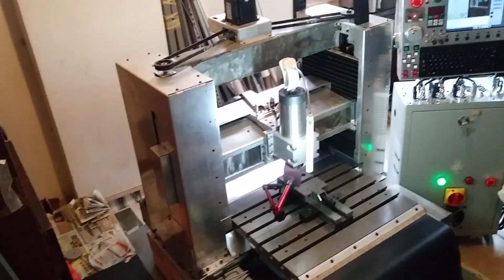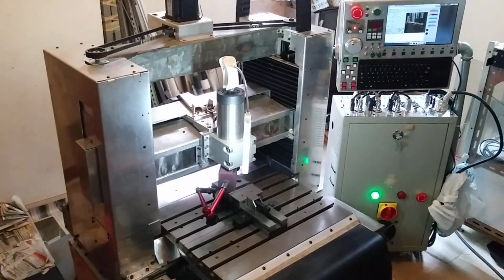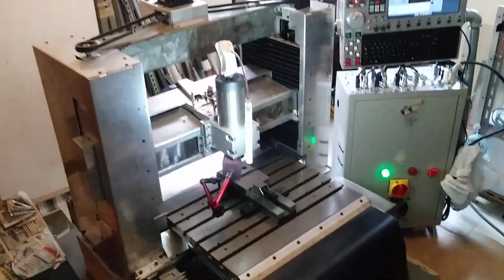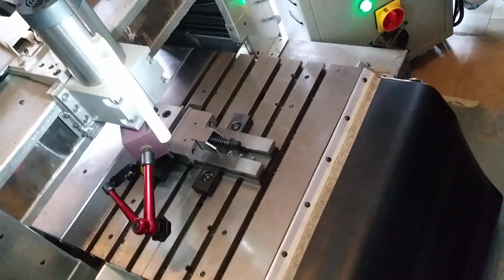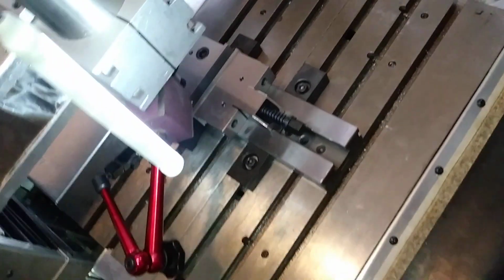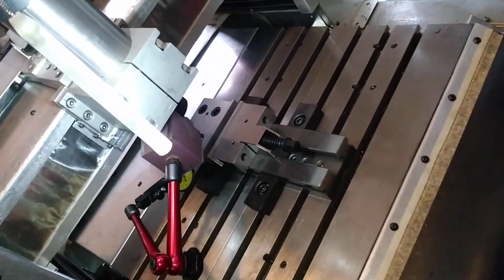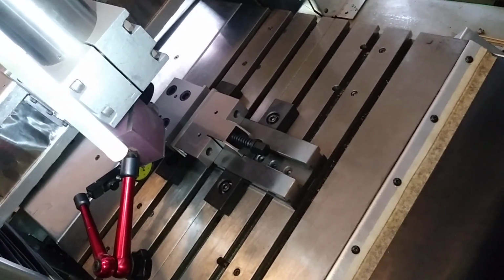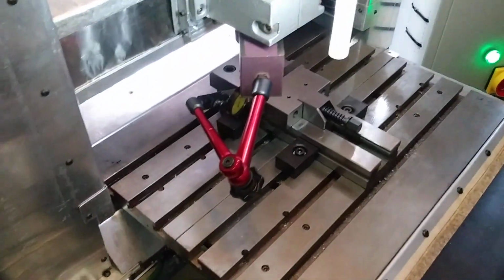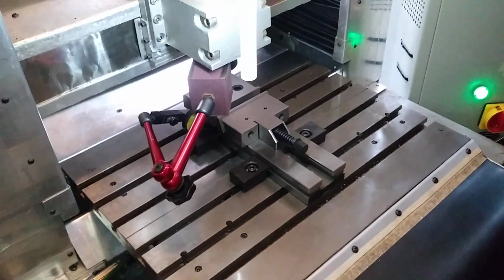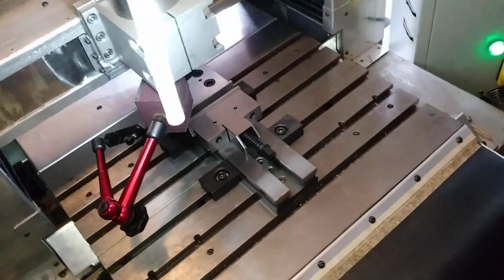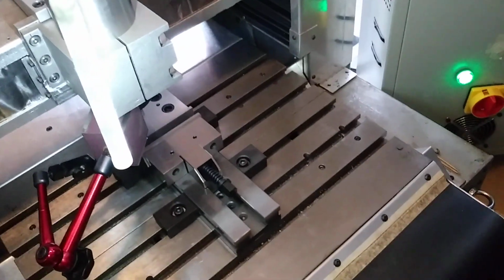Hello guys, here are some updates on my CNC router milling machine. And now the milling vise: a new one was sent to me as a replacement for the poor one, the one whose quality was not good. It's free of charge, so I just need to send it back.